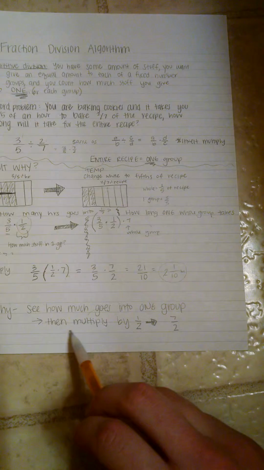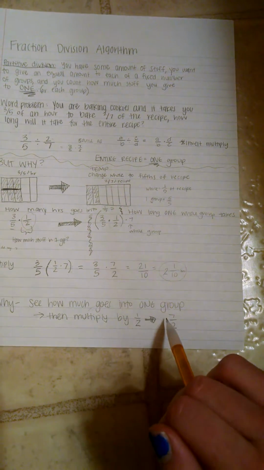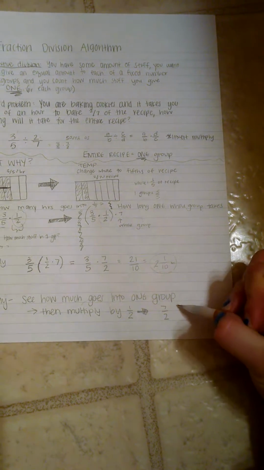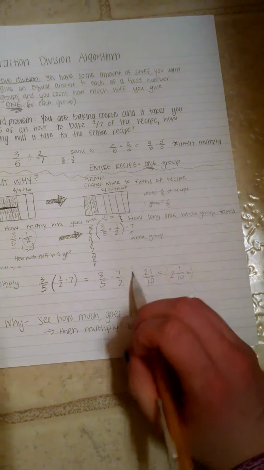So then you multiply by that 1/2. See what we did right here, and then multiply that by the 7, which is your whole group, to give you 7 over 2. And then you go on from there to multiply times 3/5. And then this would be your answer.